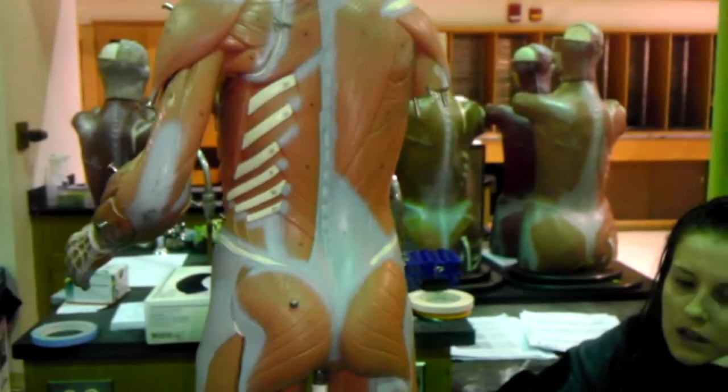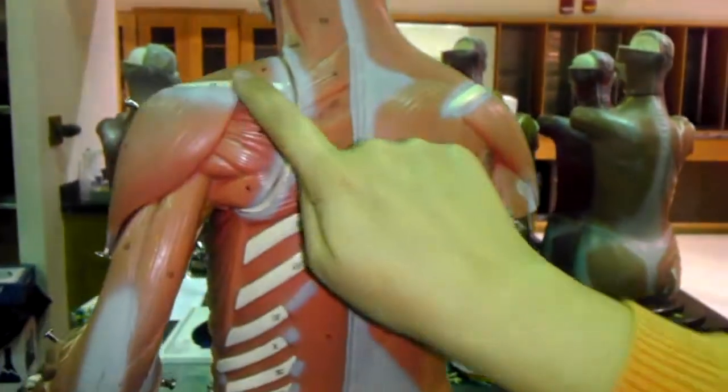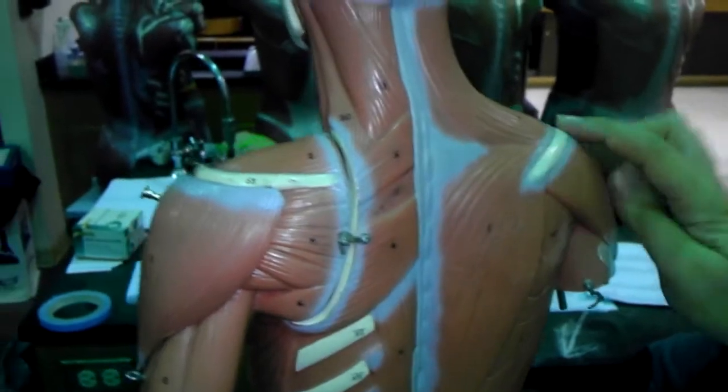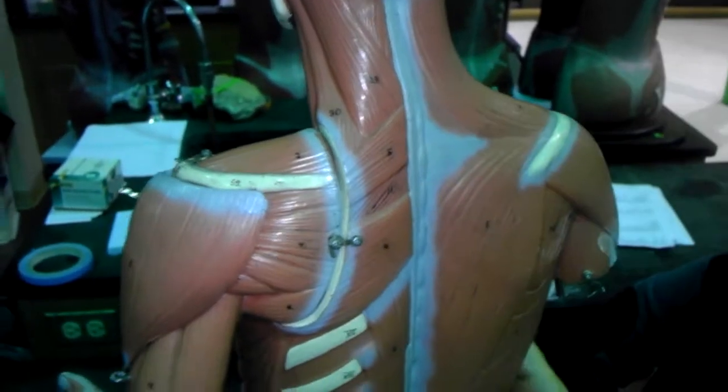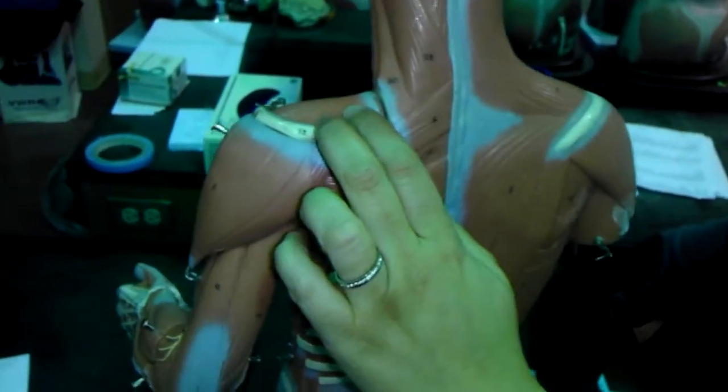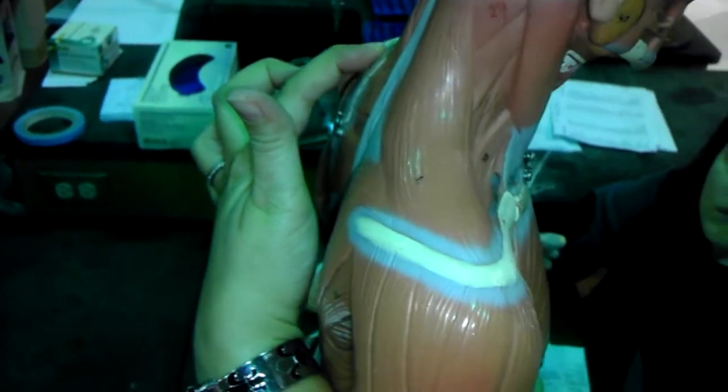Then you have a muscle here which is called supraspinatus. Guys, supraspinatus is located just superior to the scapula. This is a part of your scapula that you can see here in white. On the top of the scapula, this muscle which says number 2 on it is supraspinatus.